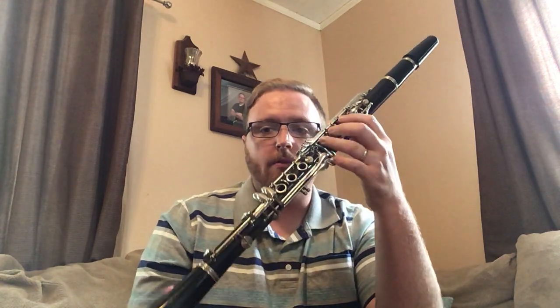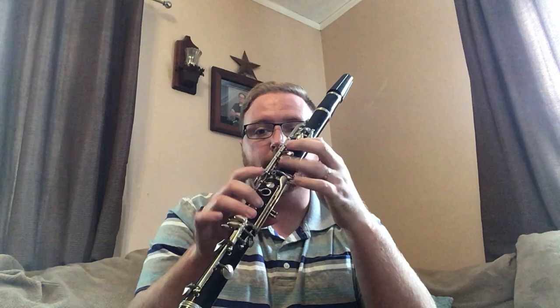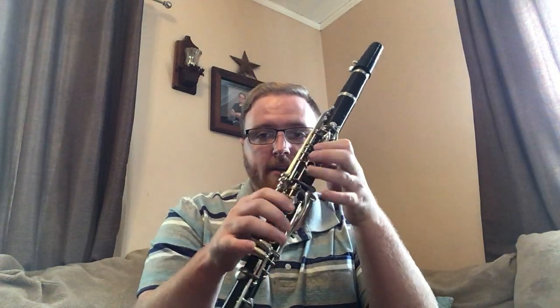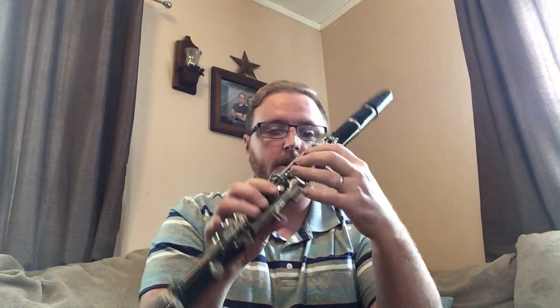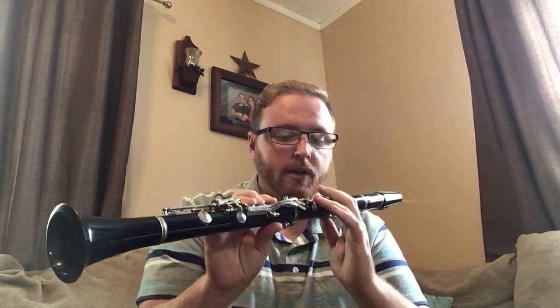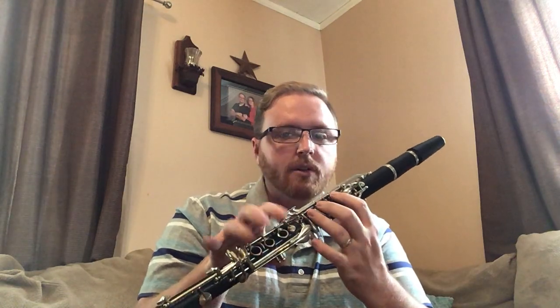Now, something that you probably notice about this is it has a lot more keys on it than the brass instrument did, the trumpet. Okay, so that's going to be a big hint that it is a woodwind instrument. So you can't look at the color or what it's made of or anything like that. Look at the number of keys, and that can give you a good idea if it's a woodwind instrument.